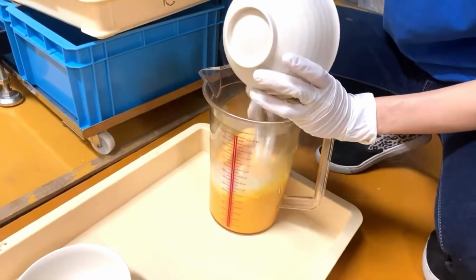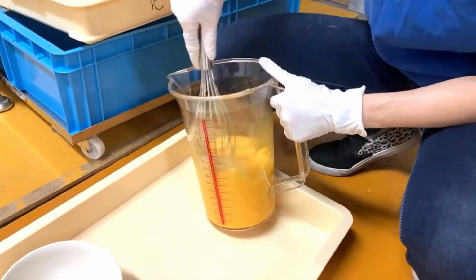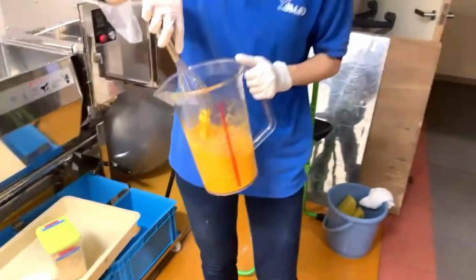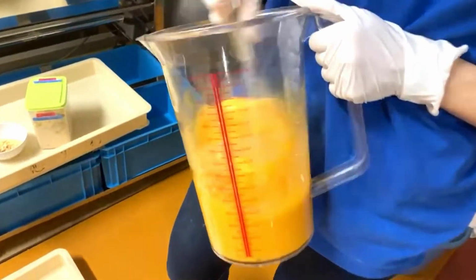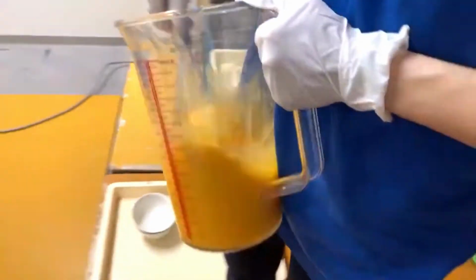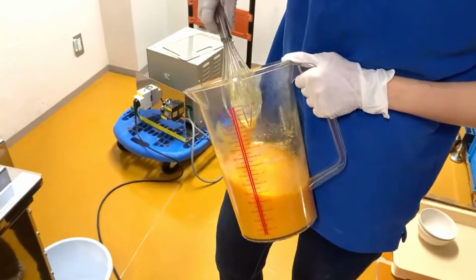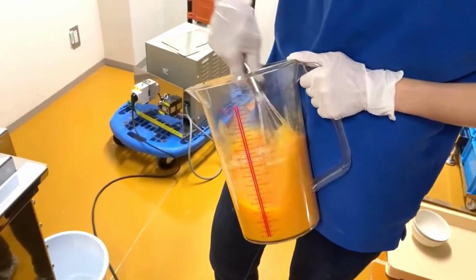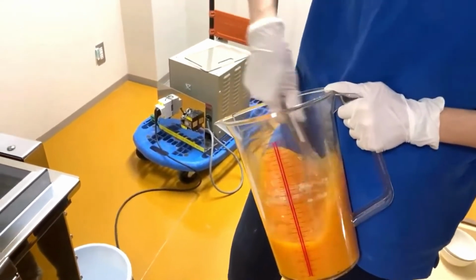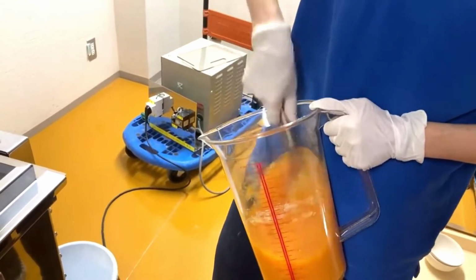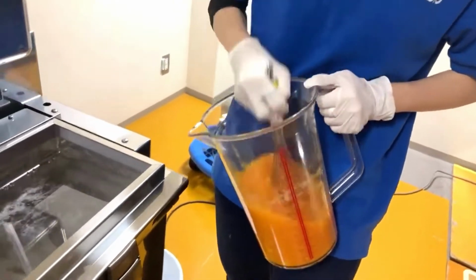So just trying to get it as smooth as you can. But as you guys experienced before, eggs are very sticky, and it's hard, because we use this kind of mixer lid, which has these holes, right?